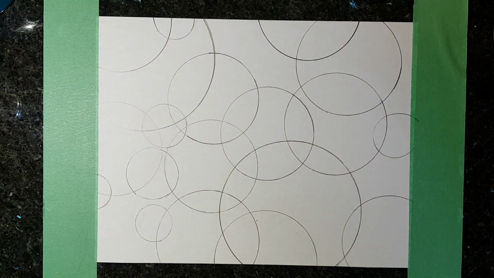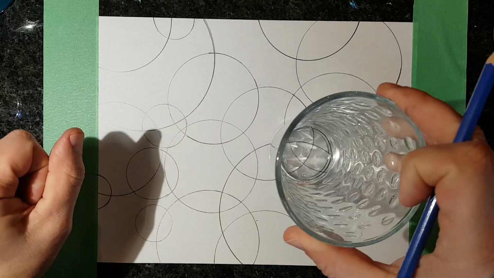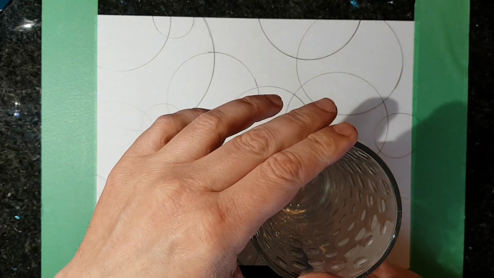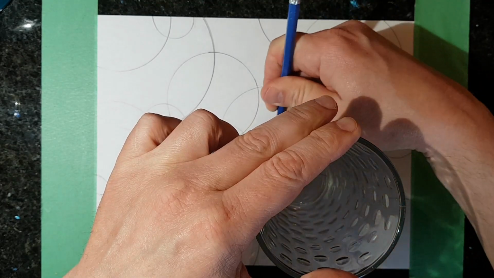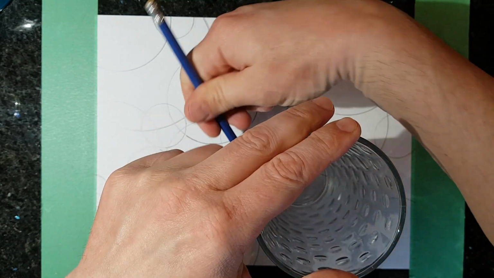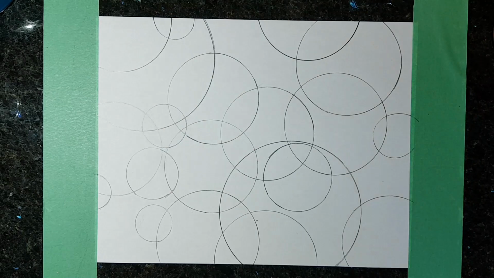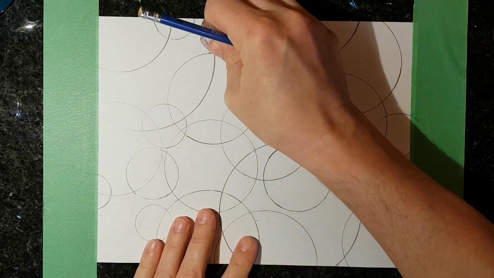Let's see here. I want to add one more somewhere. Let's use the back of this glass because that's a smaller one. And that looks great. What do you think about it? Does it look interesting?